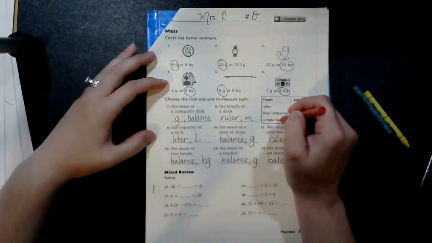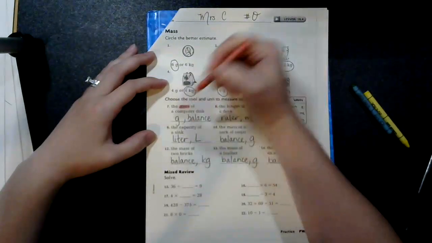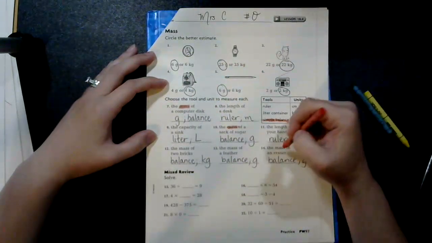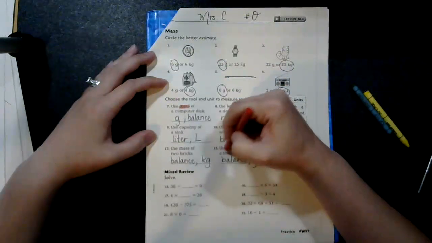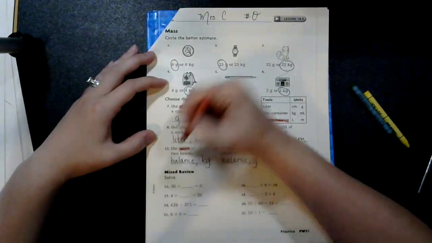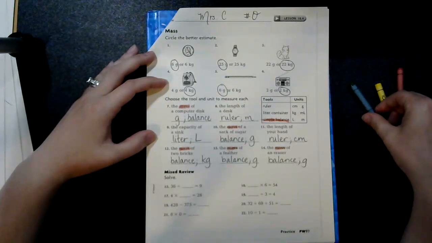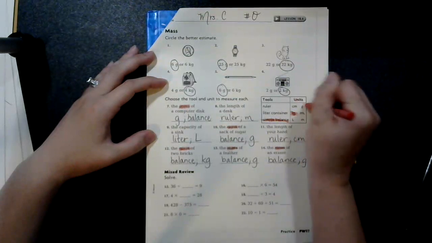All right, so mass is going to be this balance. And I see that word here, and here. We could have done this at the beginning. I didn't know that it was that fancy. Okay. And mass is also this one and this one.